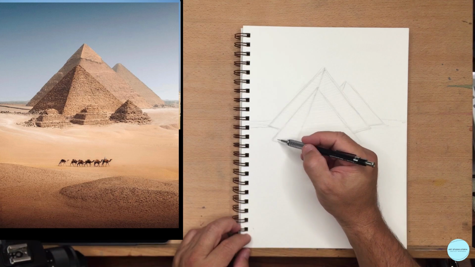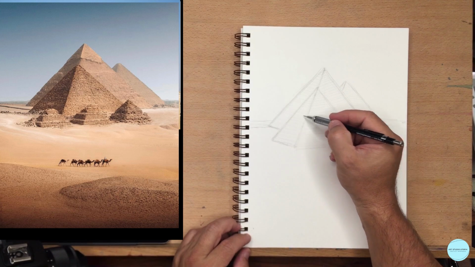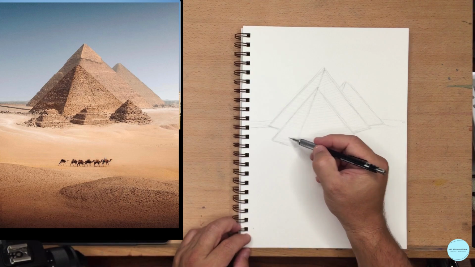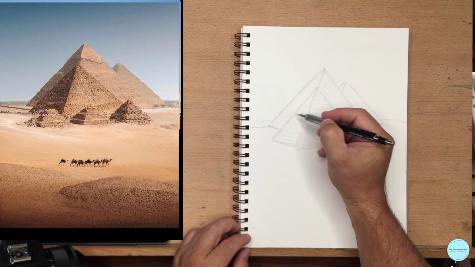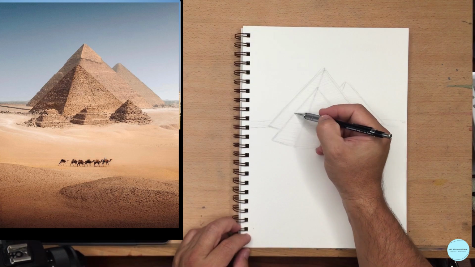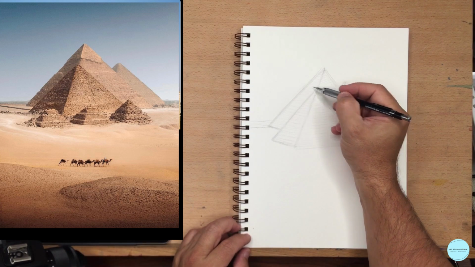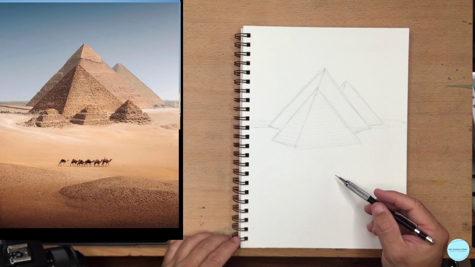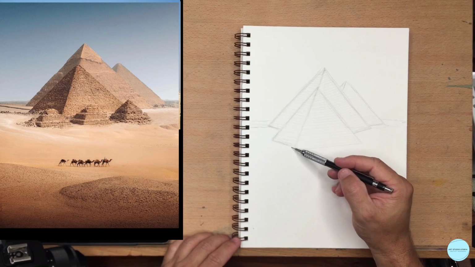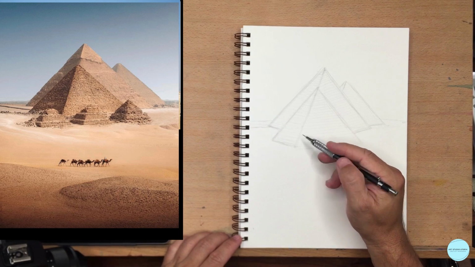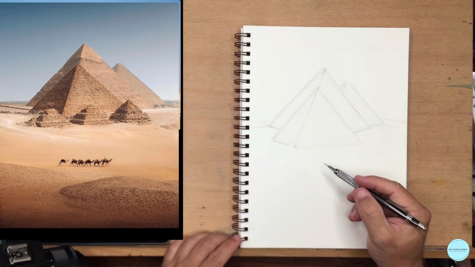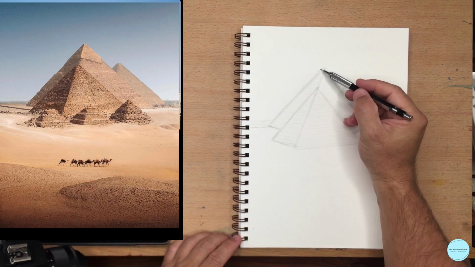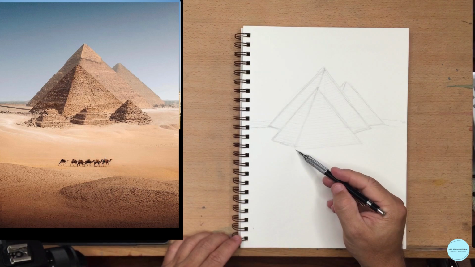These shadows right here, the quality of these lines get a little bit sharper, and these will get a little bit blurrier, using pencil and ink to create a little bit of extra contrast of line.